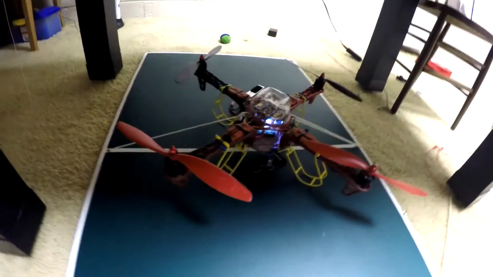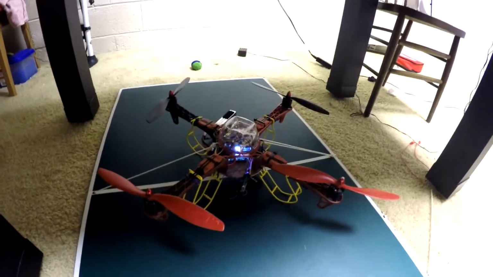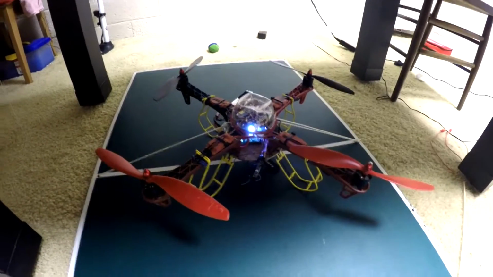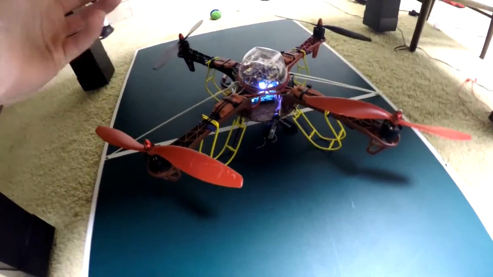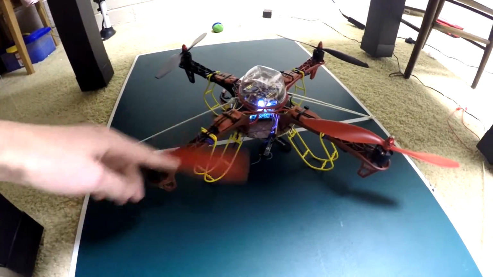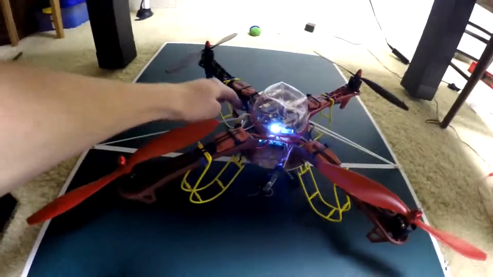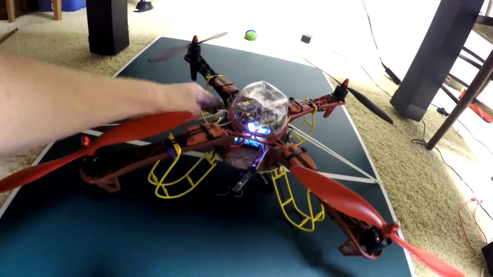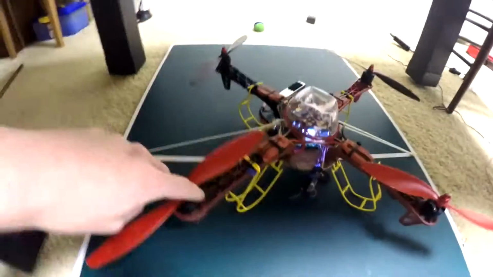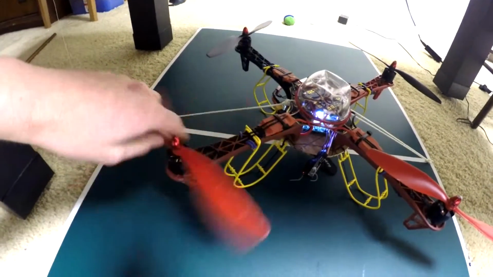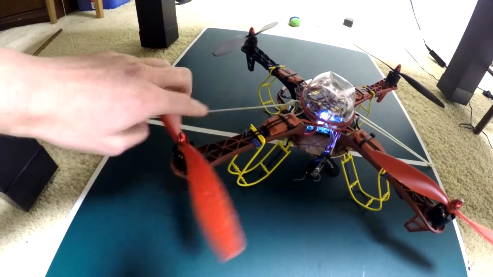The electronic energy from the transmitter is received by this, and it translates it into a code which tells the quadcopter to release the chemical energy stored in the battery and transform it into kinetic energy of rotating the props.